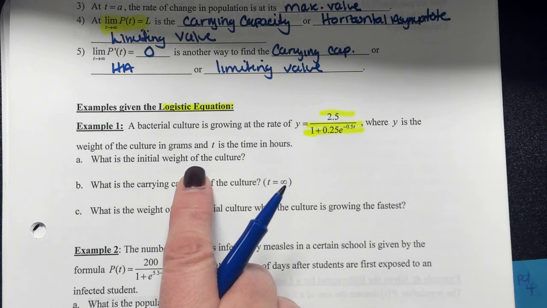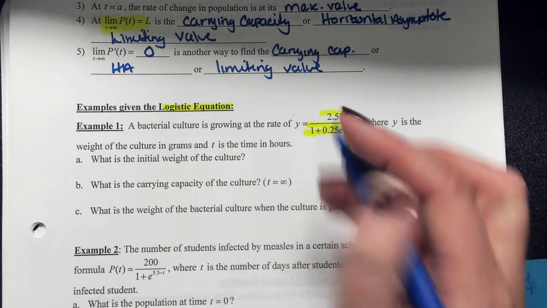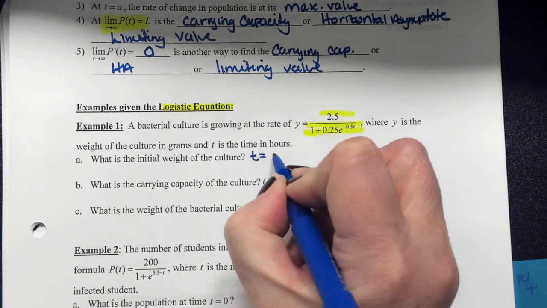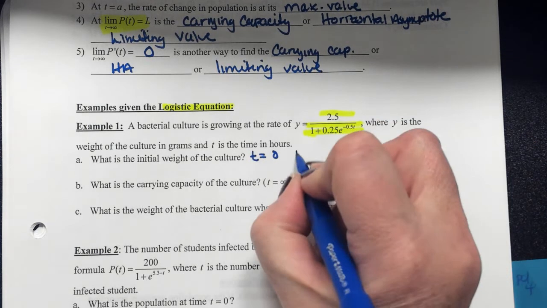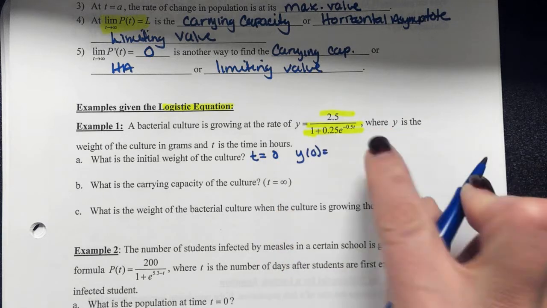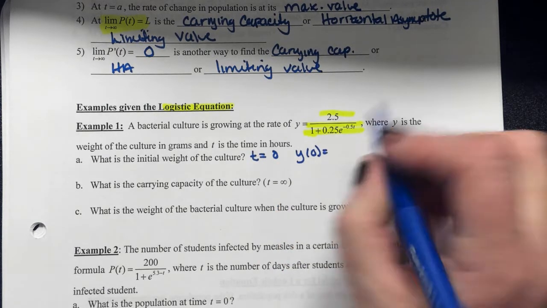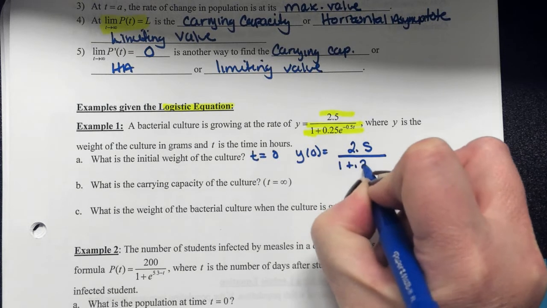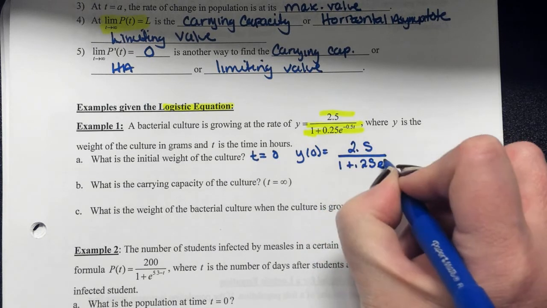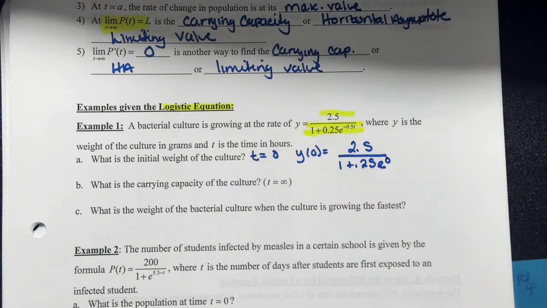So to find my initial weight of the culture, what do I want to know? I want to know when t is equal to what? 0. These could be calculator, these may also be no calculator questions. So all I'm going to do is find y of 0, and I'm going to plug 0 into this equation for t. So 2.5 divided by 1 plus 0.25 e, and again, that's going to be e to the 0 power.